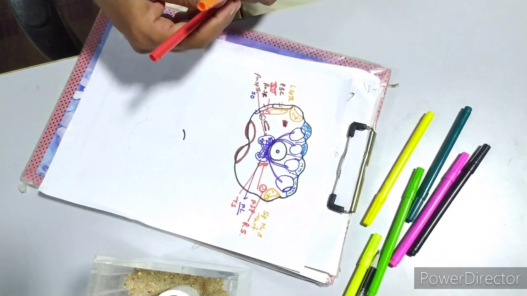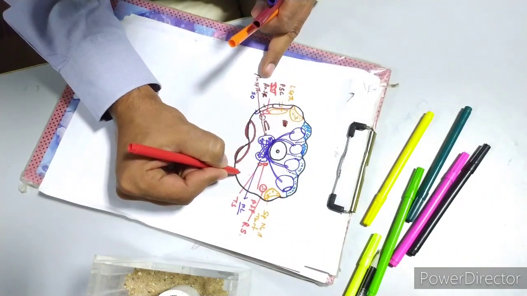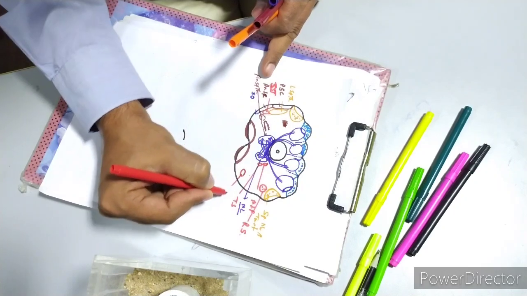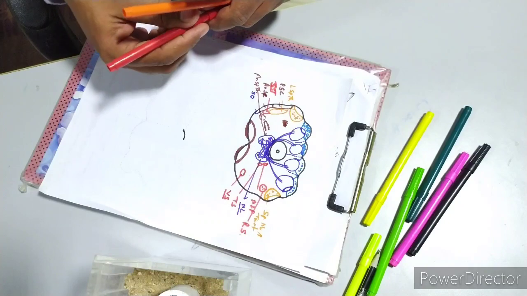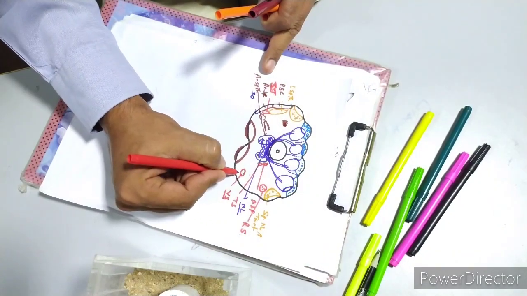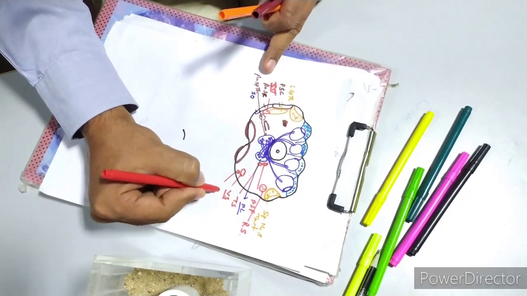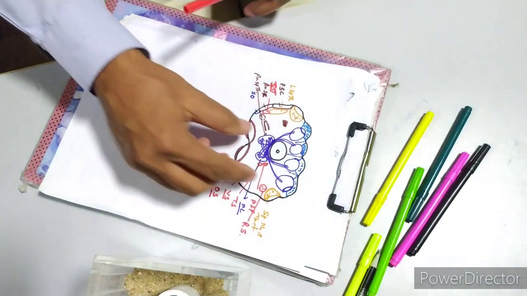Then here will be the vestibulospinal tract, and further here the olivospinal tract. So these are the tracts.